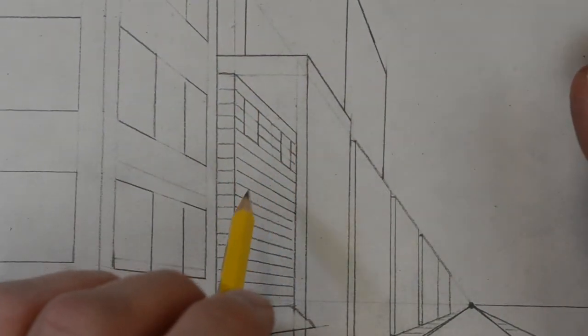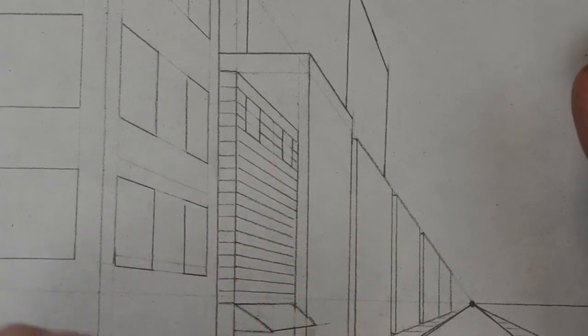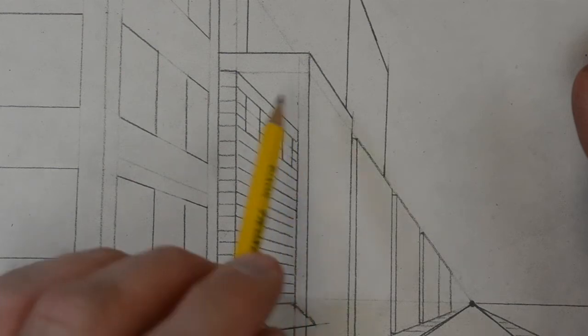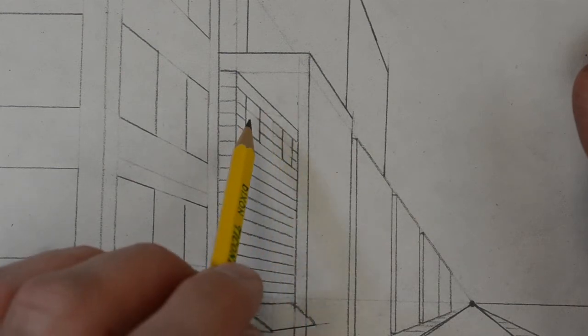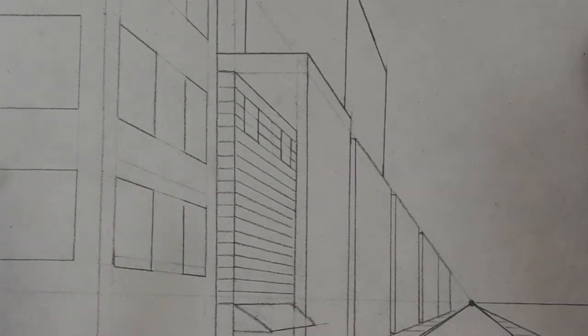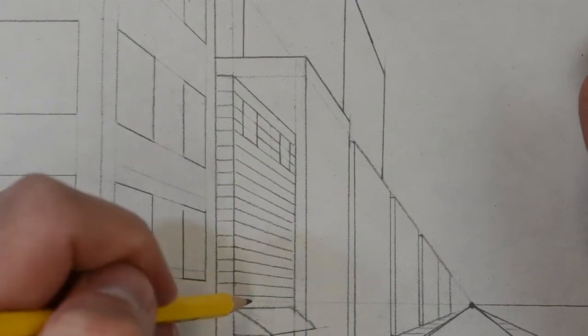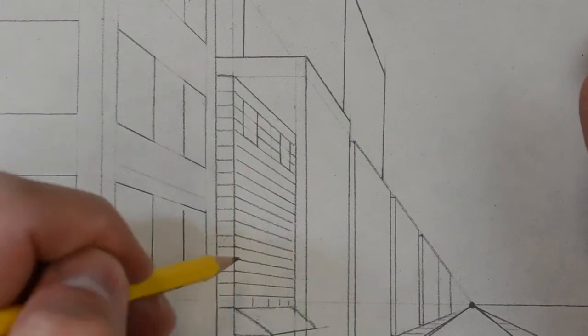It'd probably be normal to see other windows on that building face, but I'm not going to spend the time doing that. I'm going to focus on the bricks. I just wanted to show you that windows can go into those same spots. I'm going to separate the bricks, and bricks can be different sizes potentially.